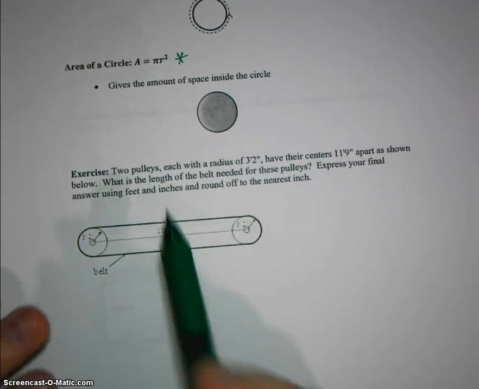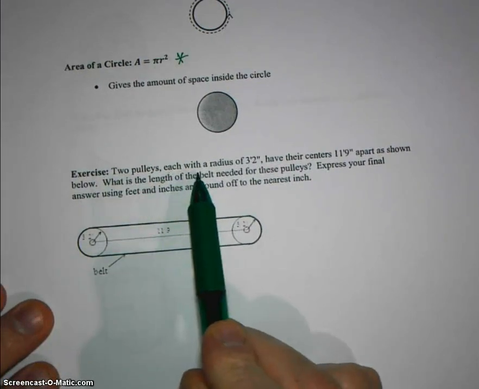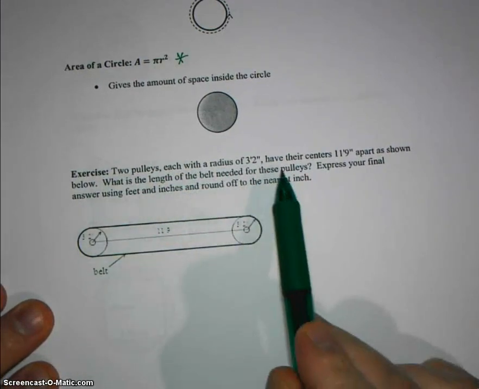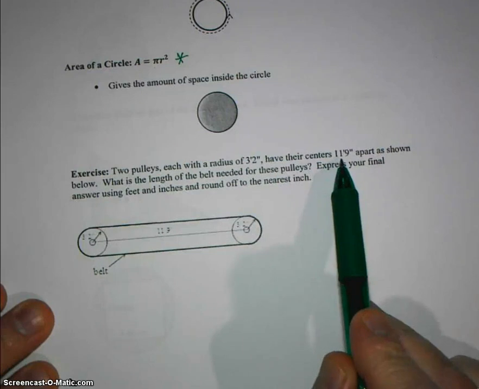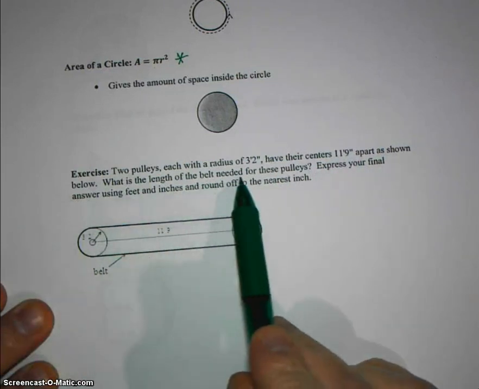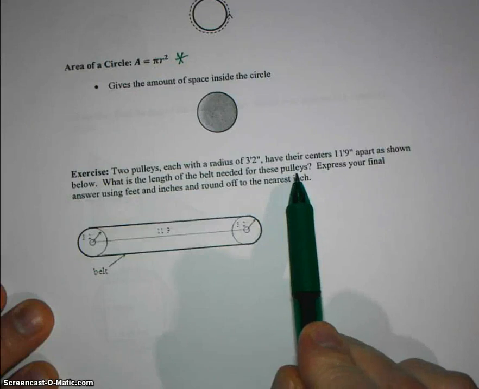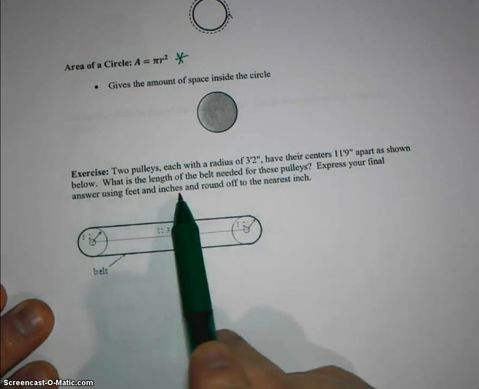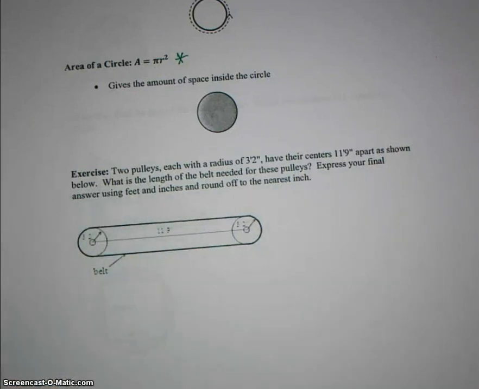Okay, so 2 pulleys, each with a radius of 3 feet 2 inches, have their centers 11 feet 9 inches apart as shown below. What is the length of the belt needed for these pulleys? Express your final answer using feet and inches and round off to the nearest inch. Okay, what I think we need to do to work this out is first convert everything to inches.